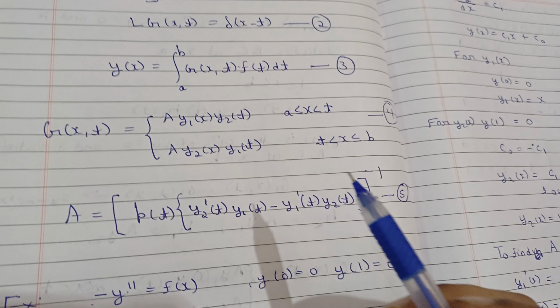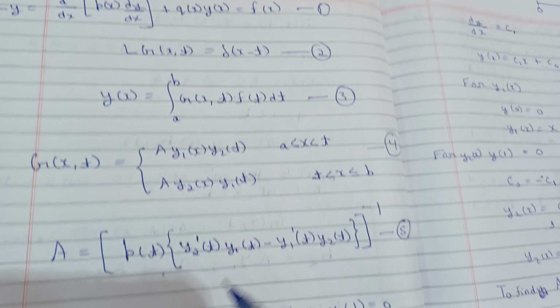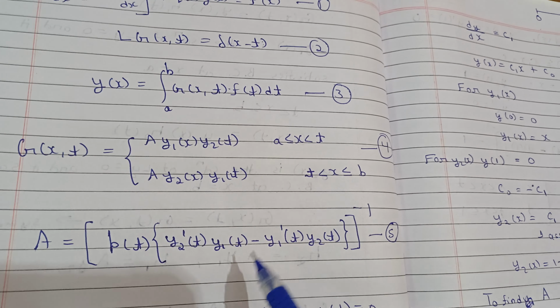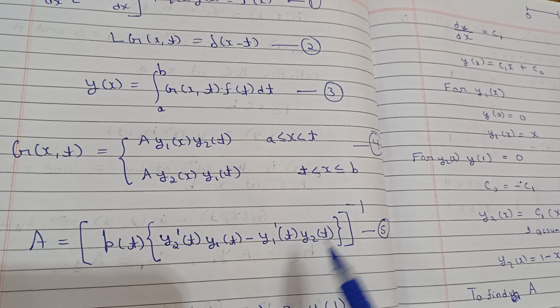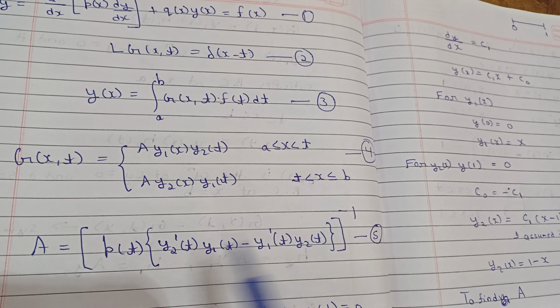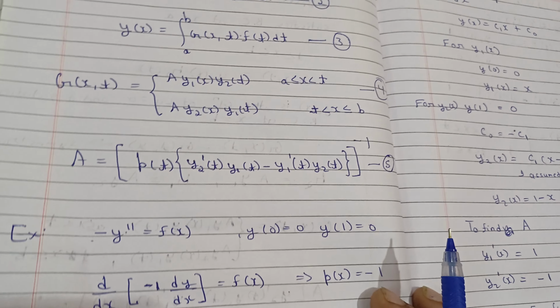So a can be given by this formula, that is p(t). Whatever you get from here, the p(x), in place of x write t, you will get p(t). Then in place of y2', whatever you get y2'(x), in place of x write t, so you will get y2'(t) y1(t) minus y1'(t) y2(t). So writing here and just taking this minus power, this will give you the a value. When you get the a, you will get your Green's function, and that's how you find your Green's function. So let's take an example.